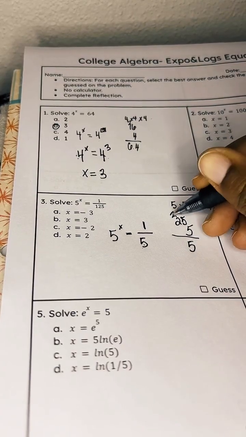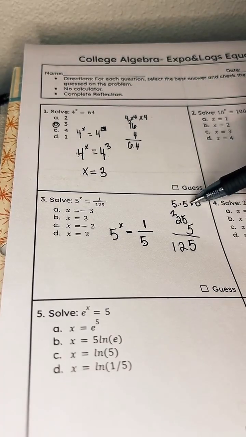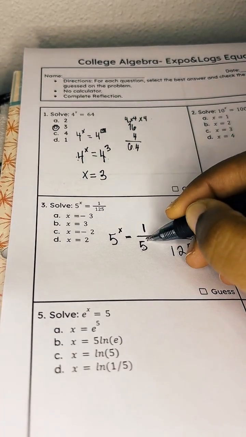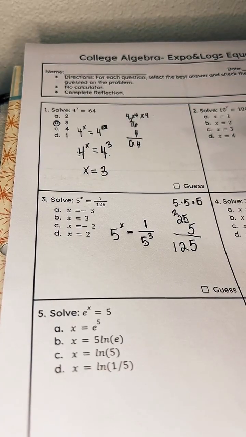5 times 2 is 10, plus 2 is 12. So see how it takes us three 5s? So we put 5 to the third now. We're almost there.